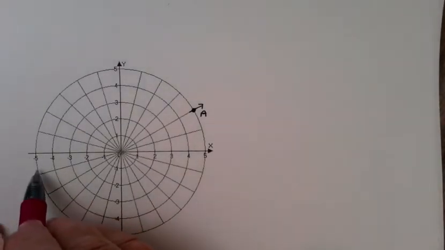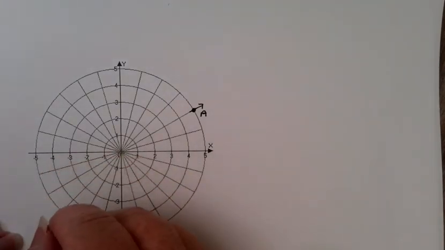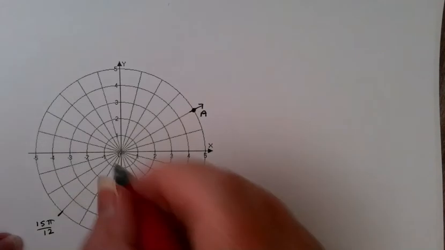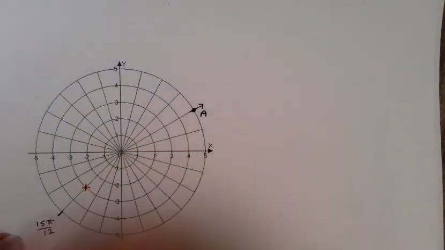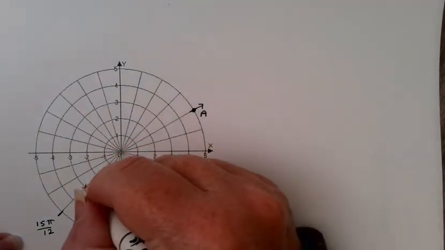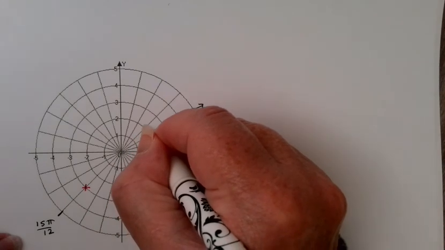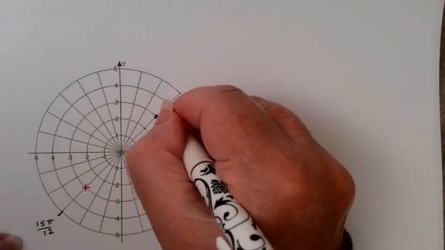So let's see, 12, 13, 14, 15 right here. But since the r value was -3, this isn't the actual point. It's the reflection of the actual point. The actual point is exactly opposite. Still 3 units out. So there's B.